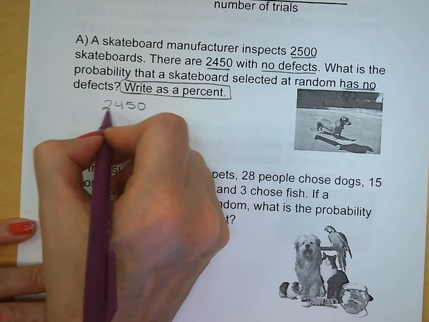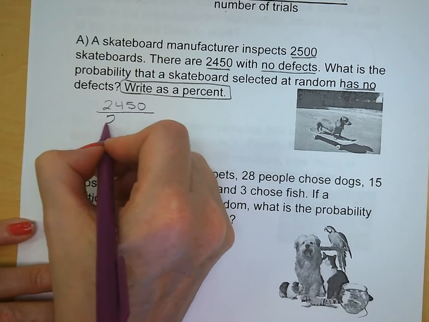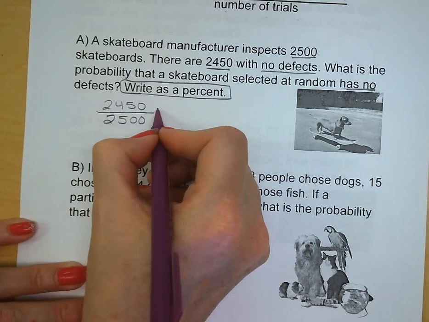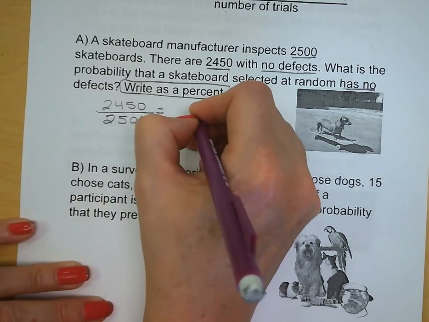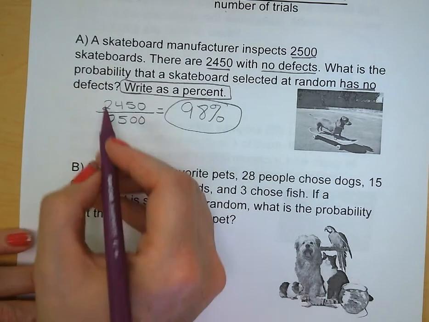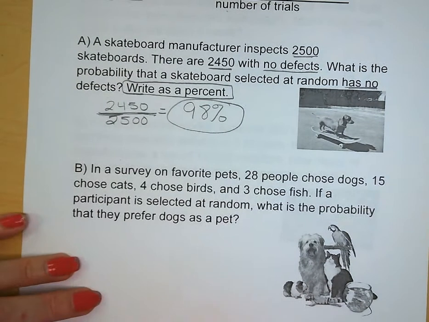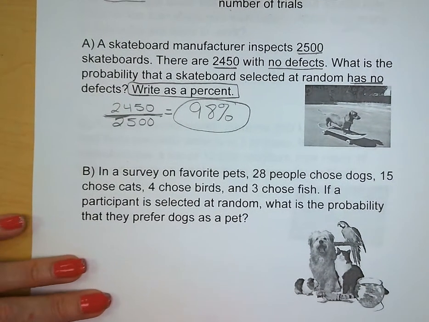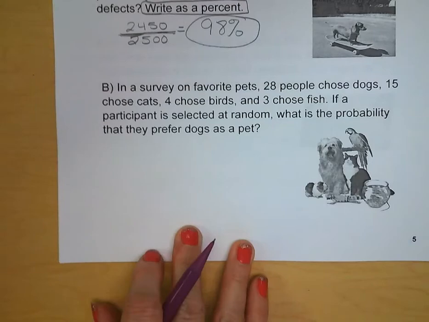2,450 skateboards are the ones that are no defect. The total trials is 2,500. Do the division and write as a percent, and that is 98%. So 98% of the skateboards this manufacturer makes are perfect. They are good. All right.